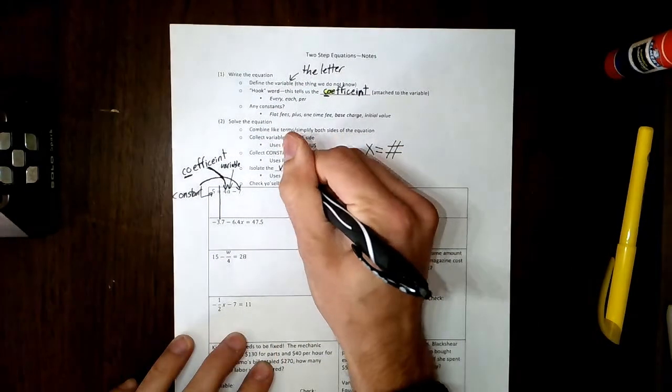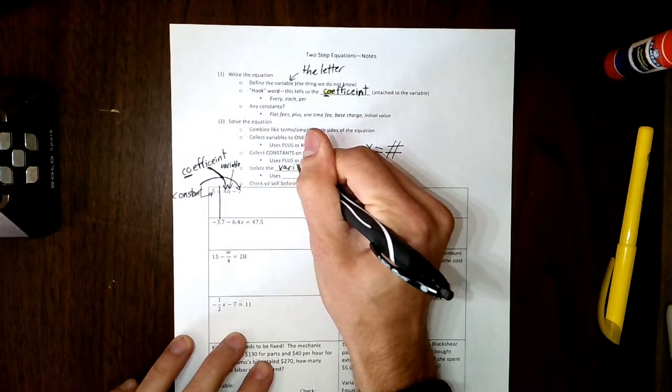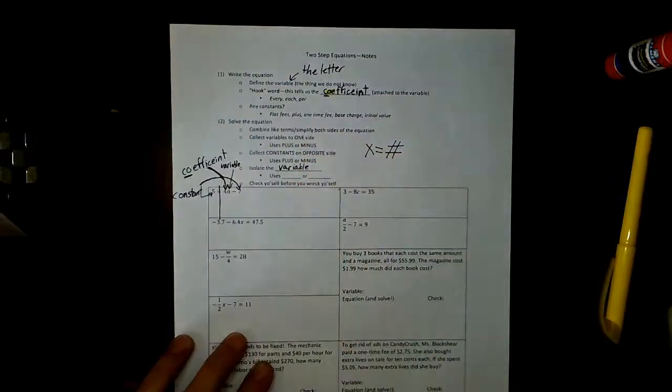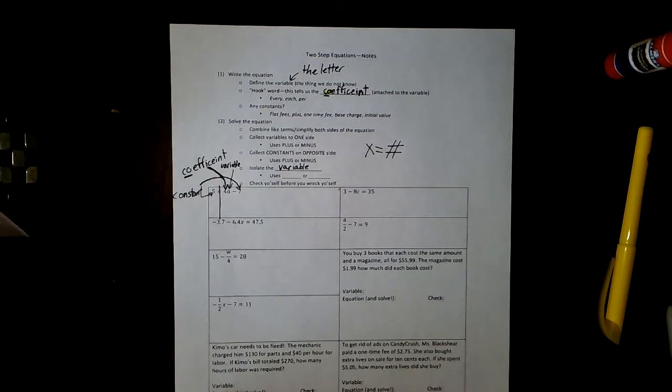Isolate the variable, that was just a key step. And what do we say isolate means? Make it by itself. Get it alone.